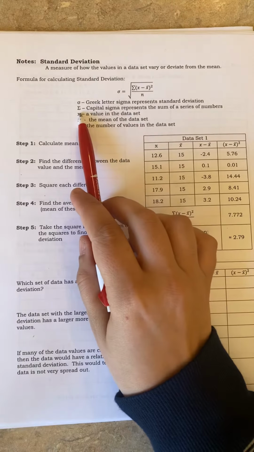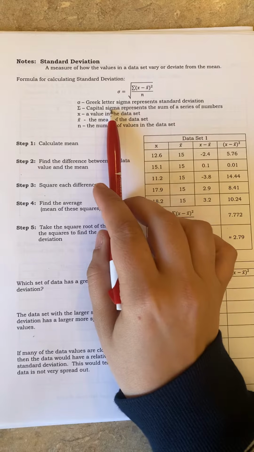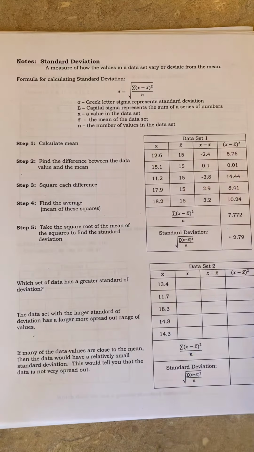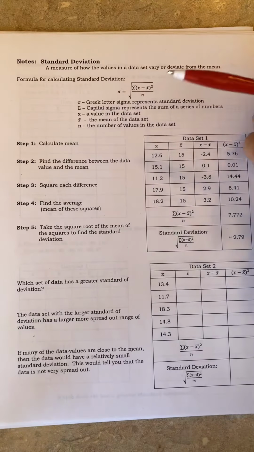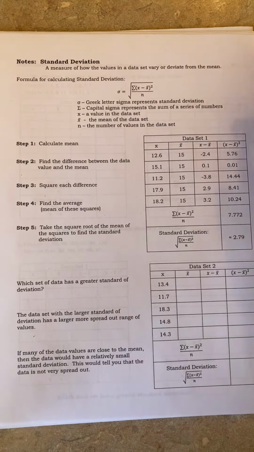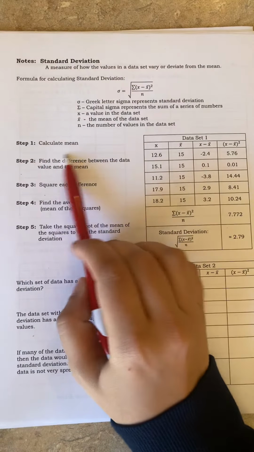This letter right here, the capital sigma, represents the sum of the series of numbers. So that means we're going to find the sum of all of those numbers. And then x is just the value in our data set. And then the x with the bar over it is the mean of our data set. And then n is the number of values. So to find the standard deviation, first thing you need to do is find the mean.